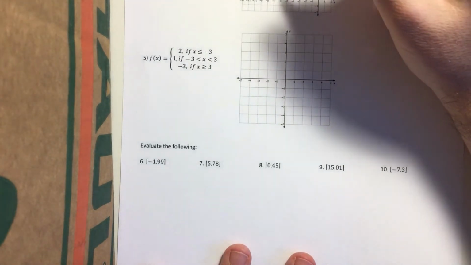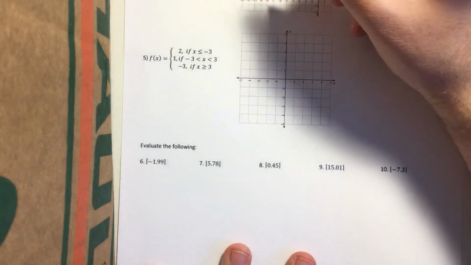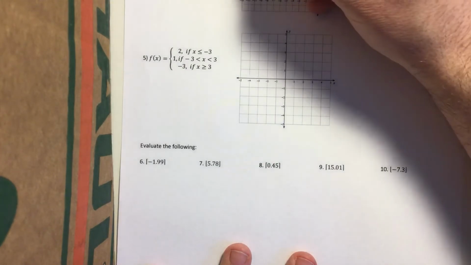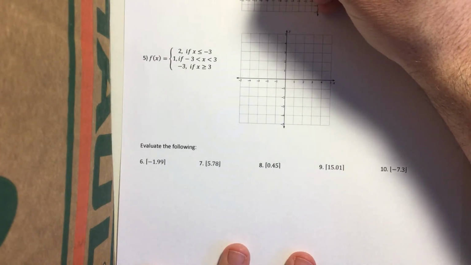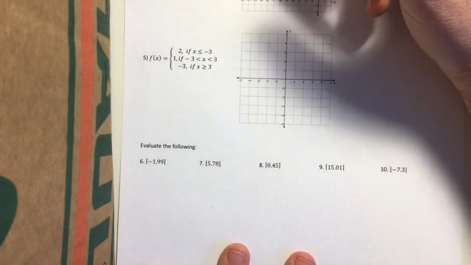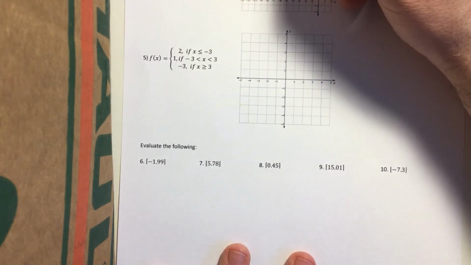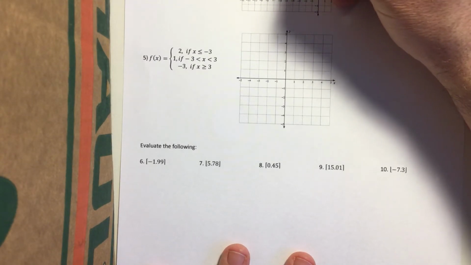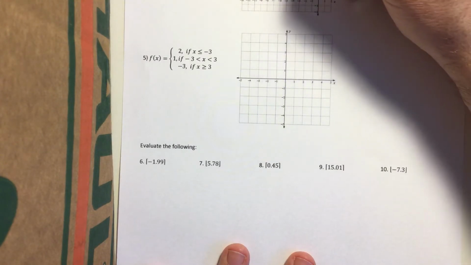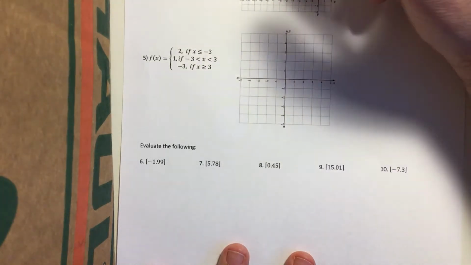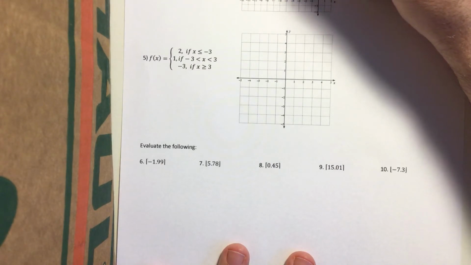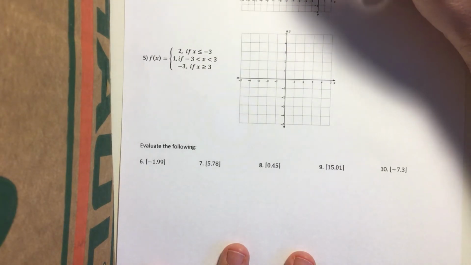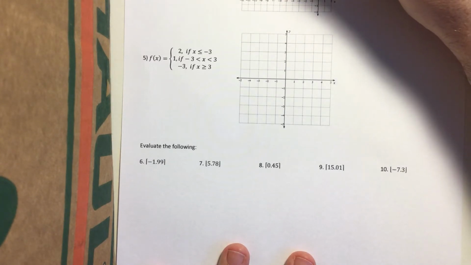Alright, so number 4, from -10 to -8, it'll be open, and it's at 4. -8 will be closed. From -8 to -6, it's at 6, so open, closed, and from -6 to -4, same deal, open, closed. It does switch up a little bit. It'll be at 9 from -4 to -2, so open, closed, and then open, closed.